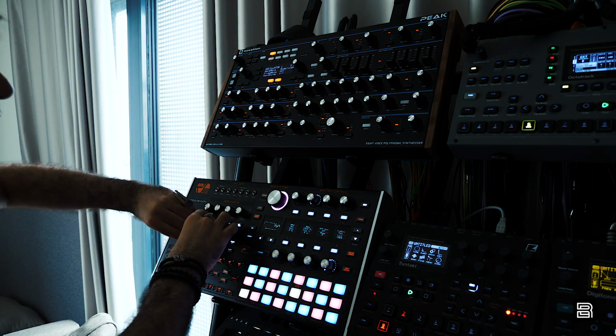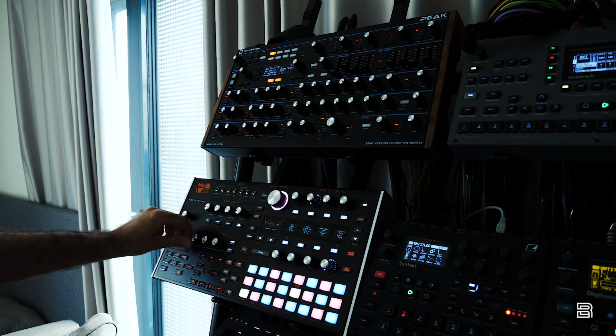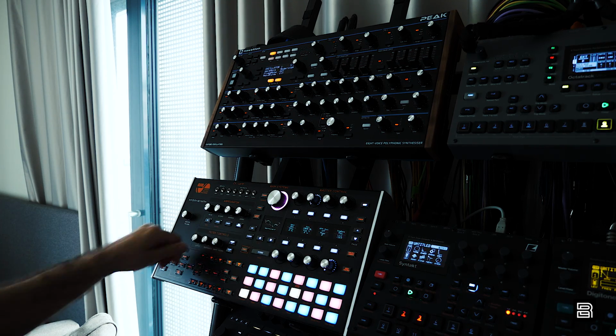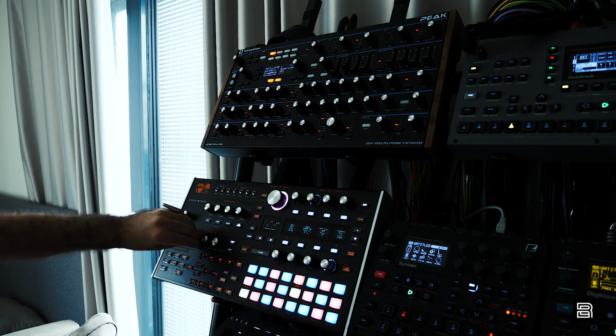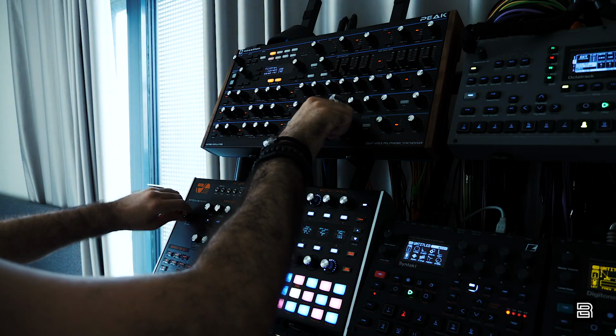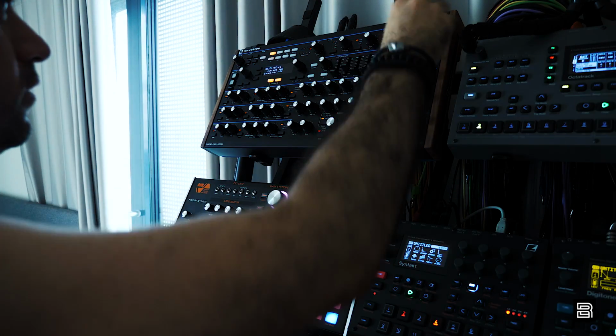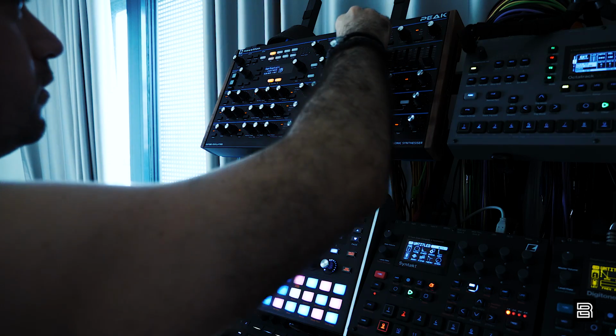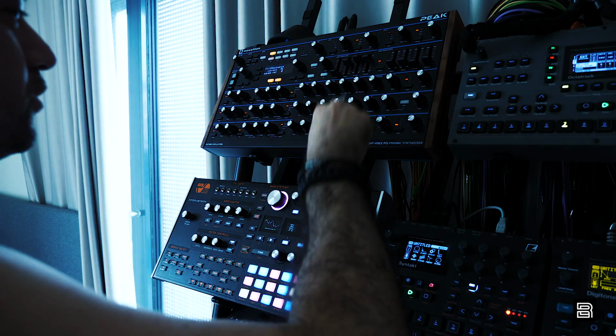You can't really filter FM on the Hydra. It doesn't let you, the LFOs only go to 150 hertz. Whereas on the Peak, oh, how trippy.